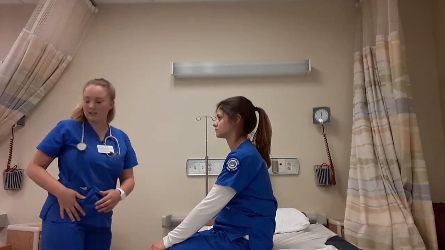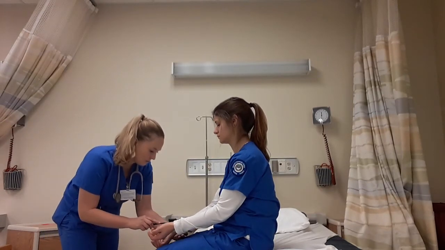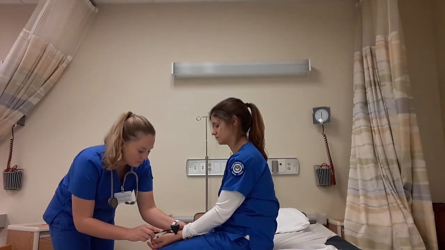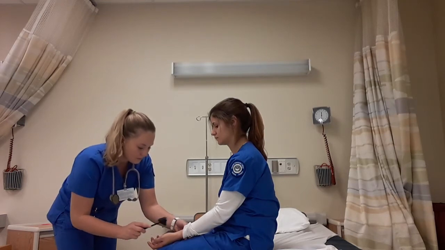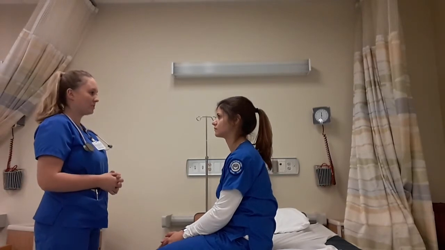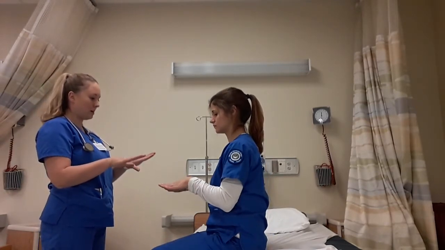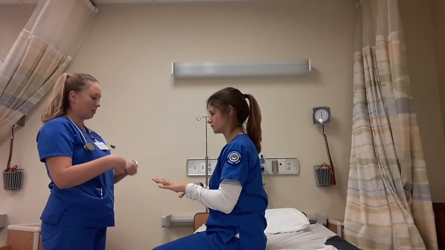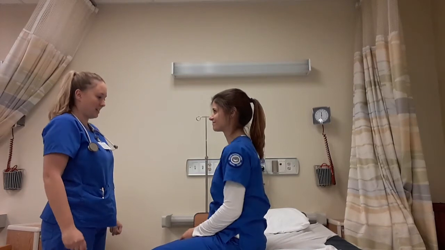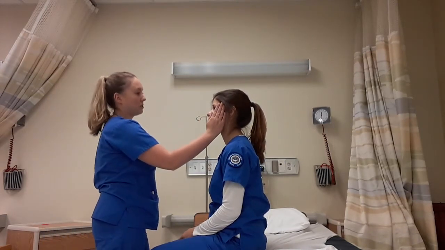I'm going to test a reflex in your hands. Relax your hands for me. Good brachioradial reflex. We're going to do a couple range of motion exercises. I'm going to have you stick out your hands like this, move your fingers apart, go like this, roll your wrists, lift some weights, shrug your shoulders, and I'm going to check your range of motion in your neck.